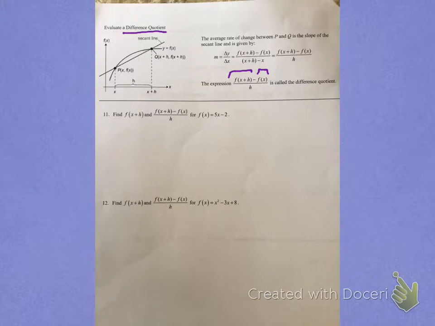Here is our function. Wherever we see f of x, we can put in 5x minus 2. So when I use this formula, that's what I'm using for my template. So now I have f of x plus h. Well, f of x is 5 times x. I can't use just x. This has to be the expanded, so it becomes x plus h. And then, for that part of the function, it's minus 2.